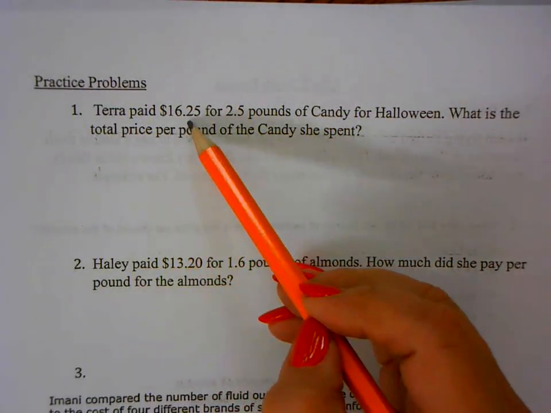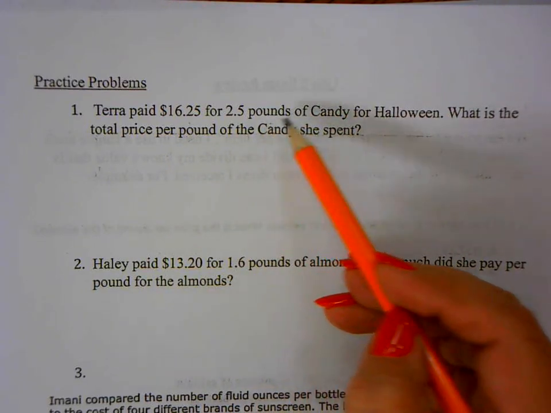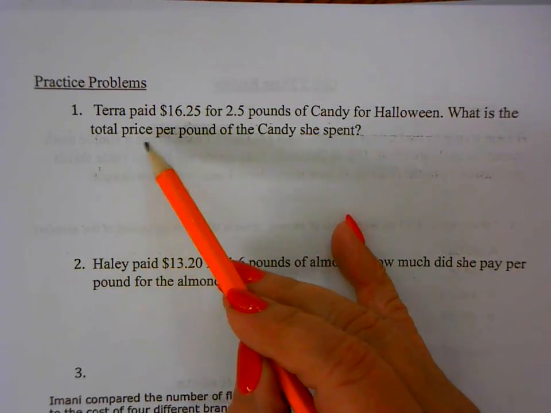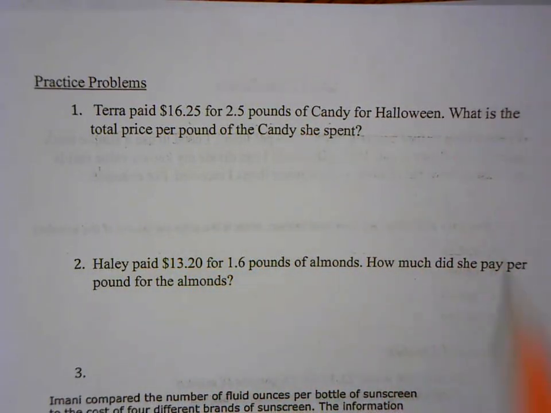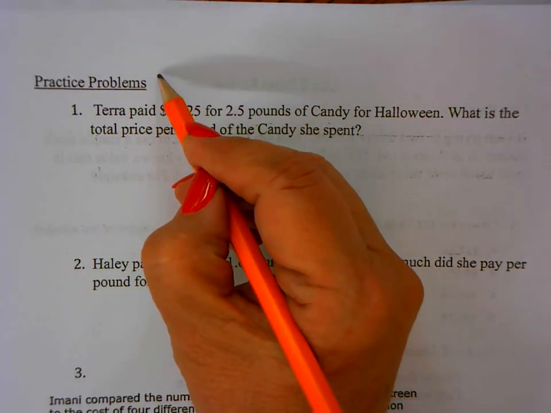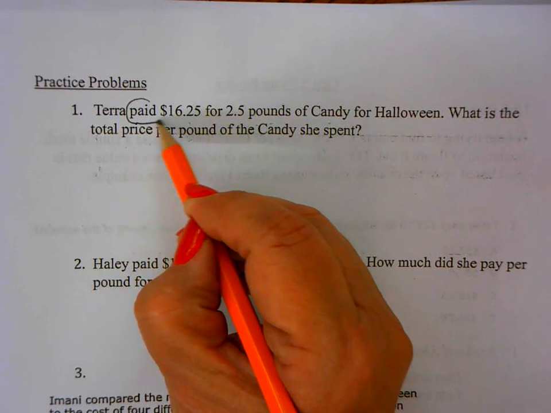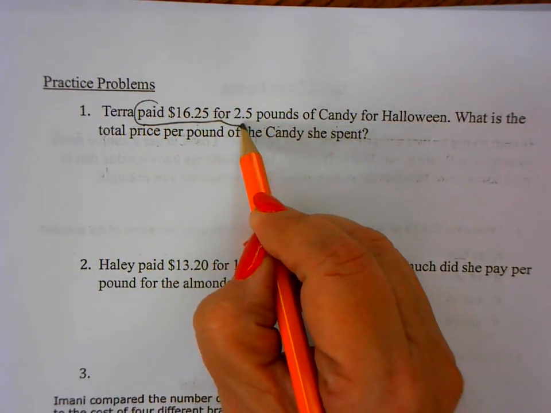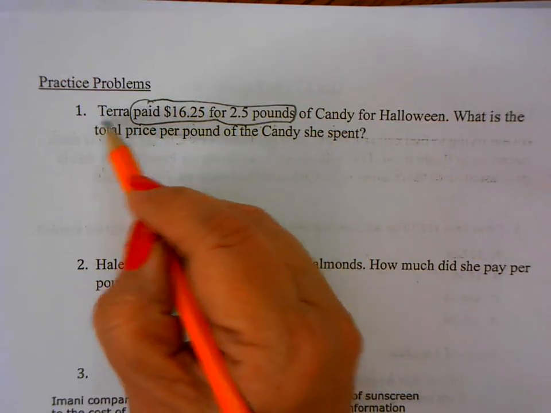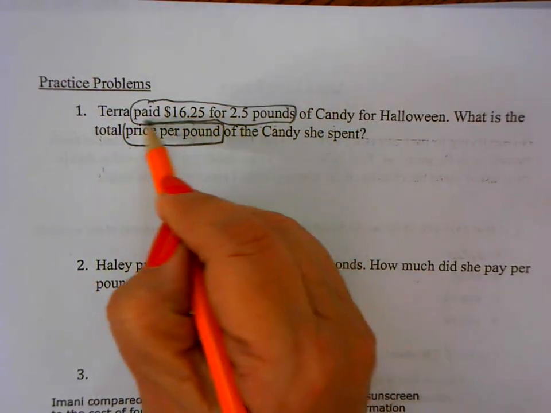So Tara paid $16.25 for 2 and 5/10 pounds, or 2.5 pounds, of candy for Halloween. What is the total price per pound of the candy she spent? So the first thing that I needed to do was to read the problem. The next thing is I'm going to circle or underline the important information and what I'm going to be comparing. And this is what I need to know: the total price. So I need to know the price per pound.